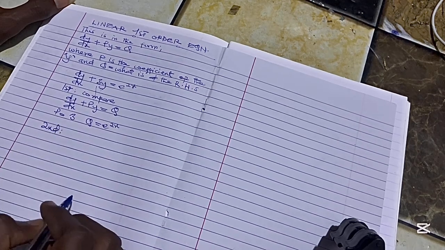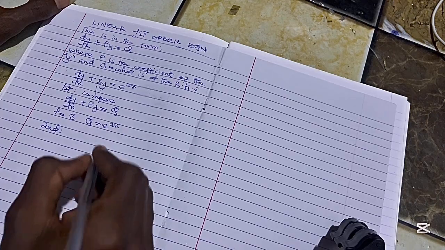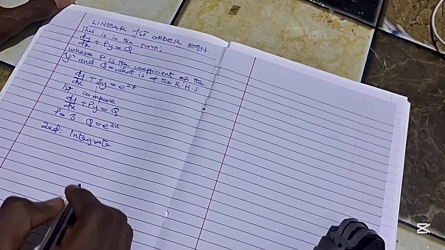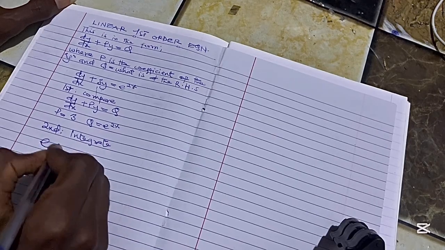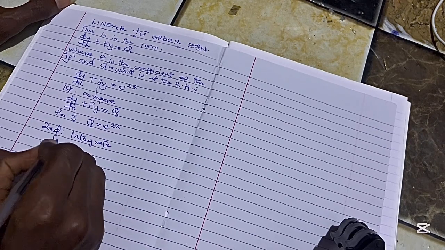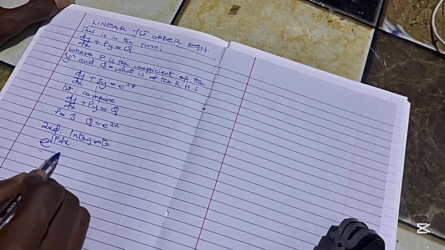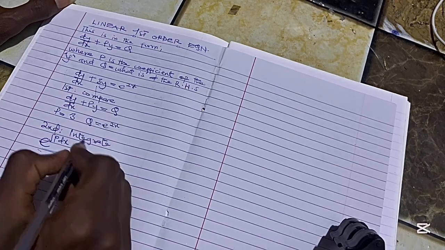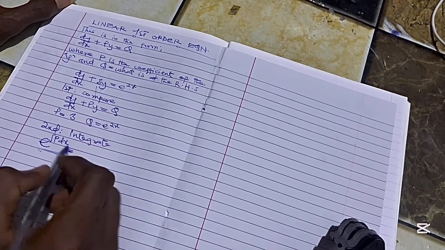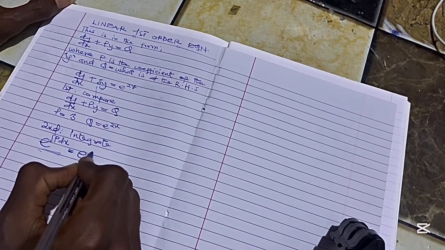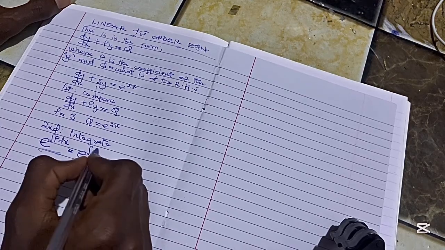The second step, you integrate with a formula. This is the formula: e raised to the power integral p dx. Is it clear? This has to be in mind. e raised to the power integral p dx is going to be equal to, you substitute the p inside, e raised to the power integral 3 dx. What's the p? The p is 3.